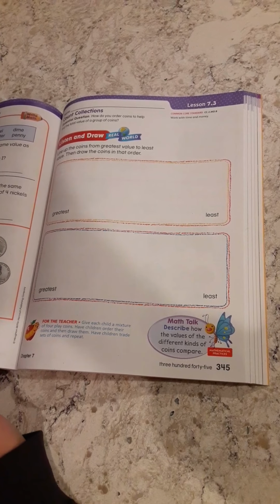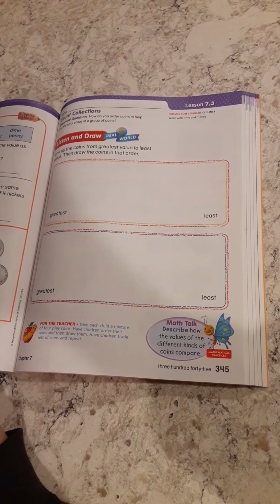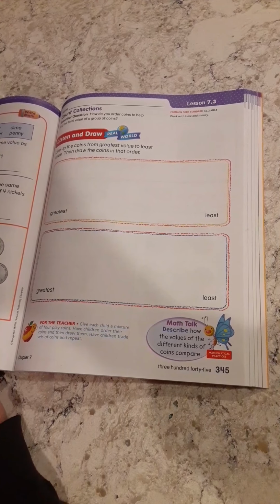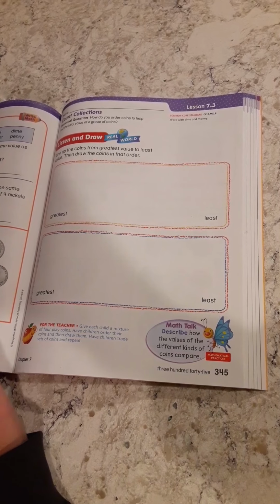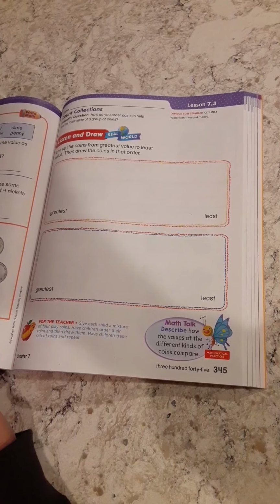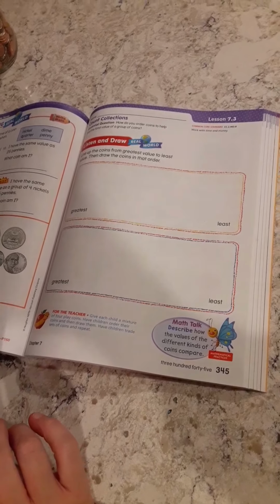How do you put coins in order to help you find the total value of a group of coins? So we're going to take some coins today and put them in order from the greatest value to the least value. The coin that's worth the most is going to go first, and then we're going to line them up from the largest to the smallest in terms of how much they're worth. So I'm going to reach into my jar of coins here.